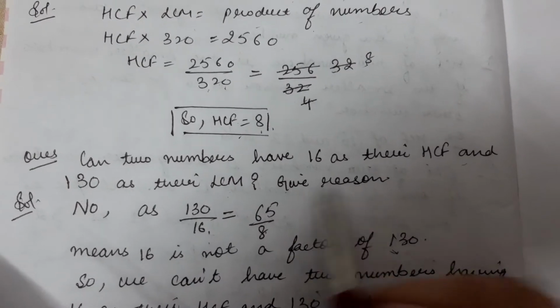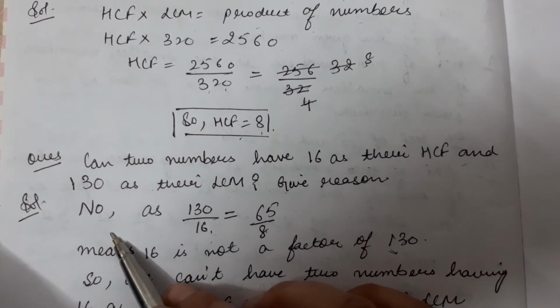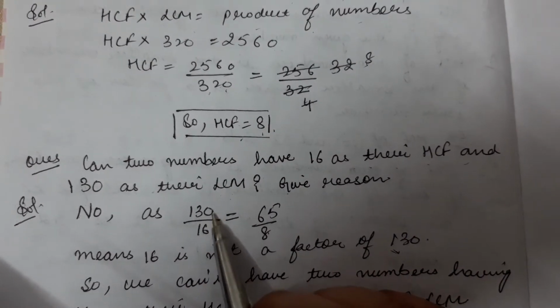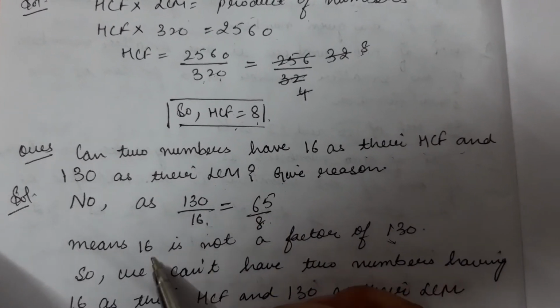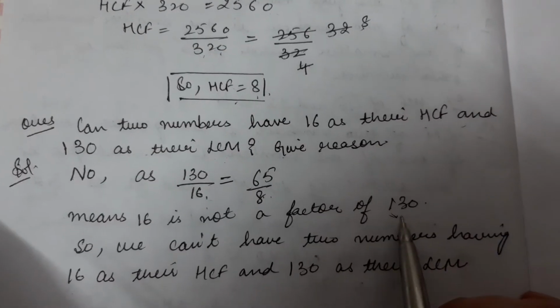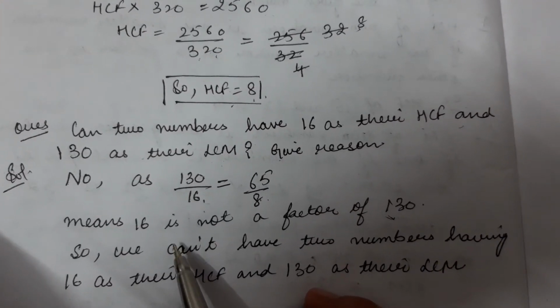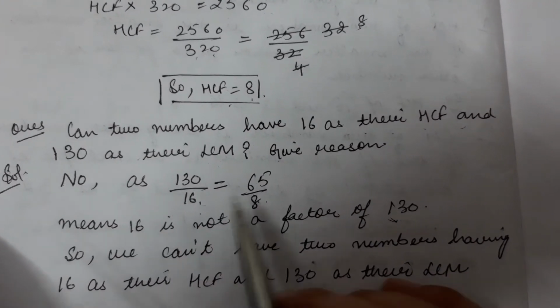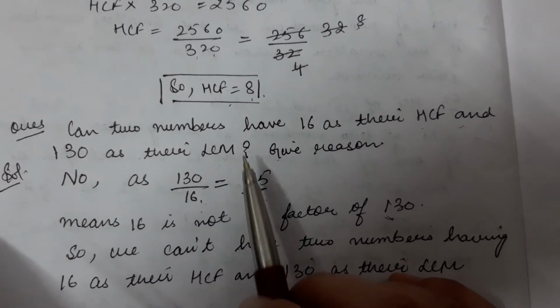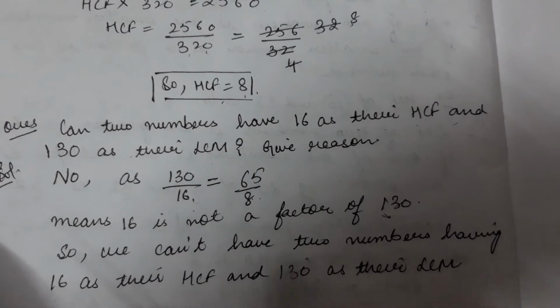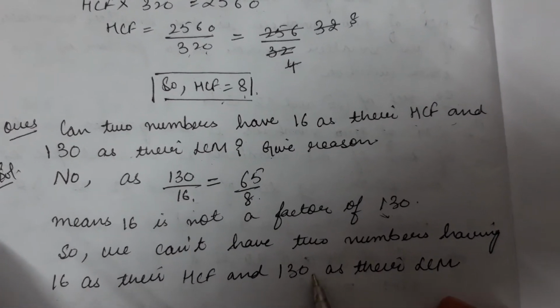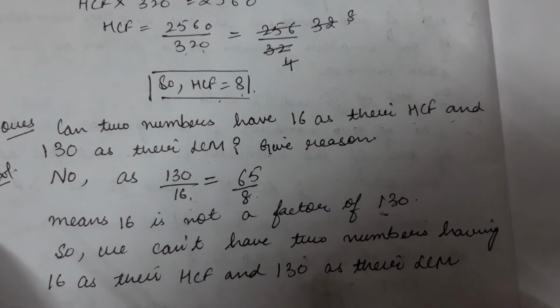Next question, can two numbers have 16 as their HCF and 130 as their LCM? Give reason. The answer is no. Why? Because if I divide 130 by 16, the answer is 65 by 8. It means 16 is not a factor of 130. As we have done in the property, if one number is a factor of the other number, then only can we say that it is the LCM. So we cannot have two numbers having 16 as their HCF and 130 as their LCM.